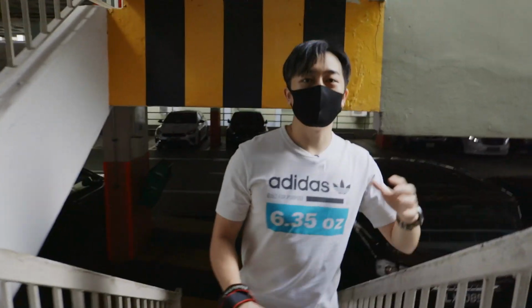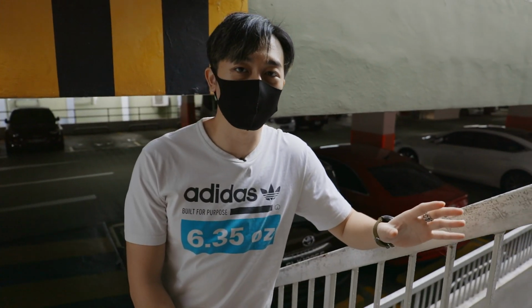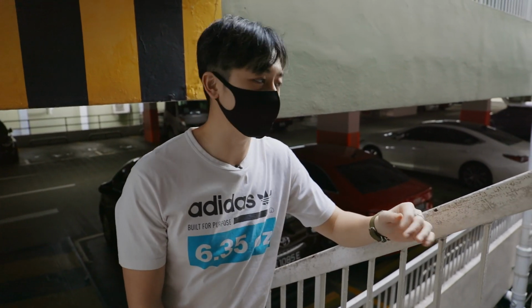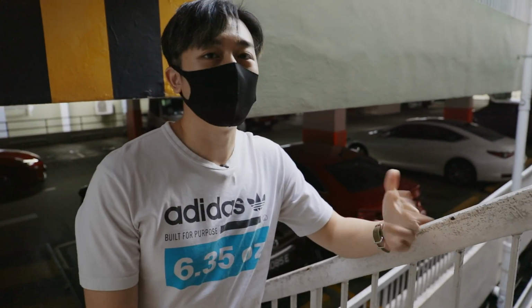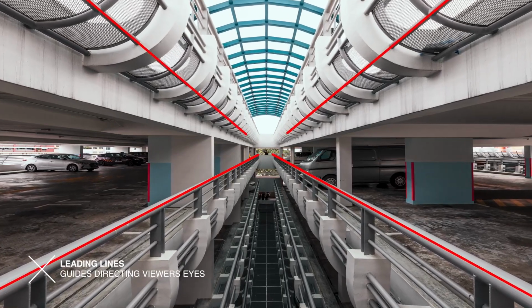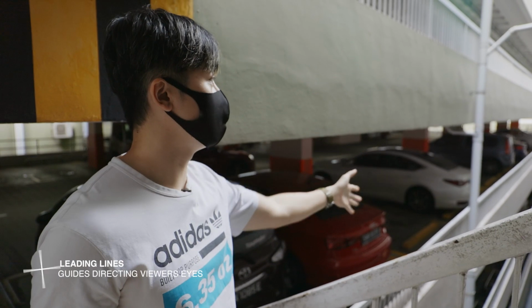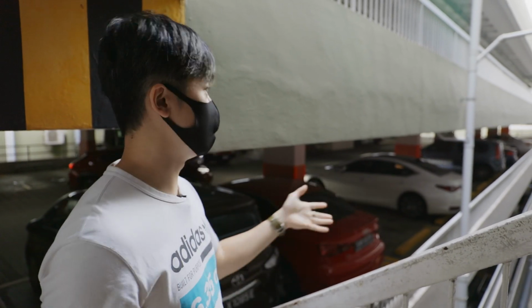Alright, so this location is a pretty basic location for you beginners out there to easily understand what leading lines are. So why would you want to use leading lines? Leading lines act as guides to direct your viewers' eyes, when they look at your image, to where you want them to look. So for example, this image.